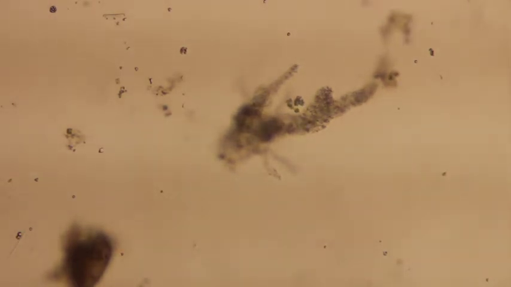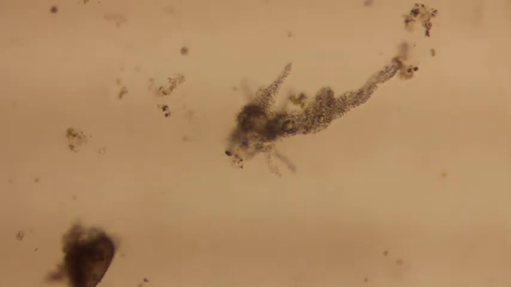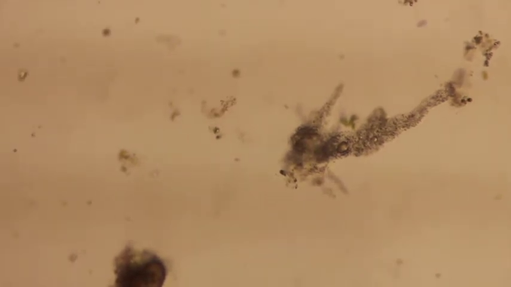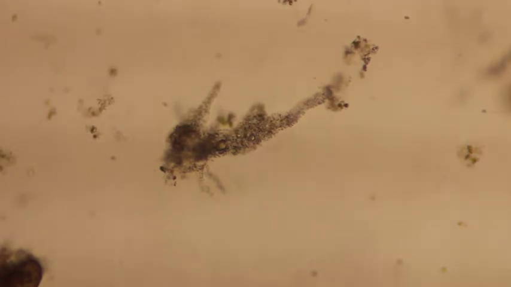You have your consumers, which are going to eat the producers. And just like in any ecosystem, we have our predators. So these big giant amoeba are actually predators, even though they move extremely slowly. If you've ever seen the movie The Blob, it is a giant amoeba that goes in and eats people.